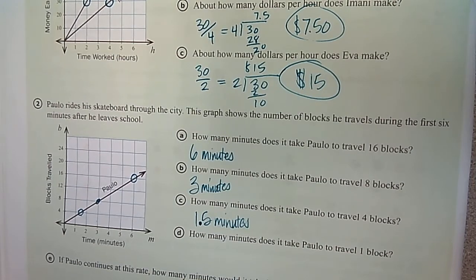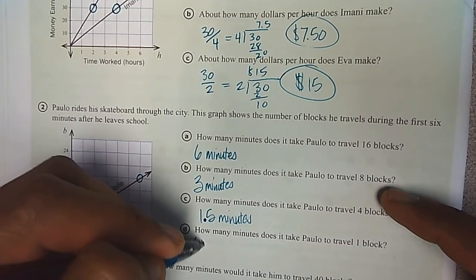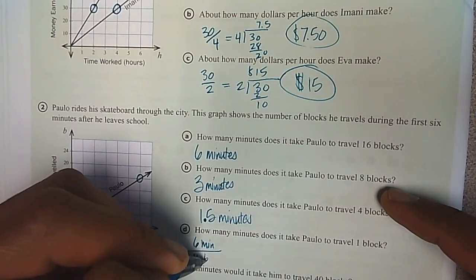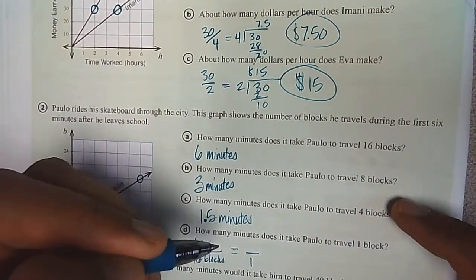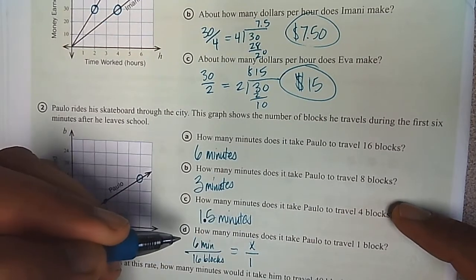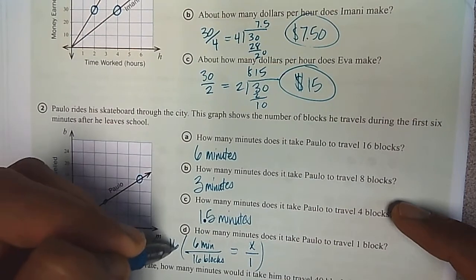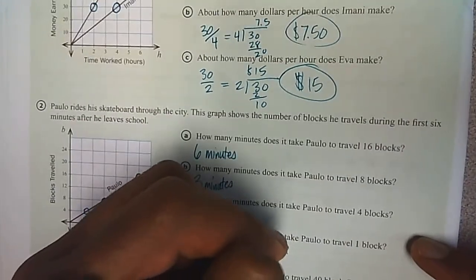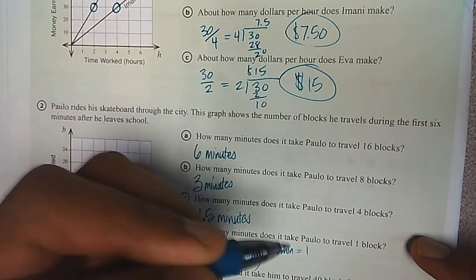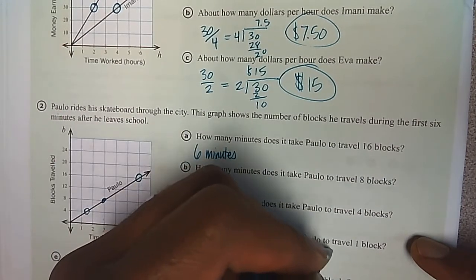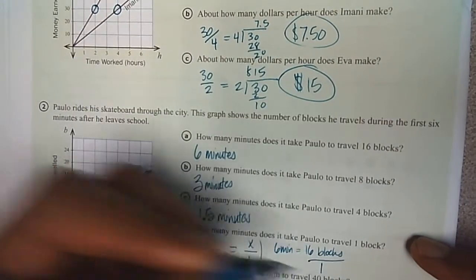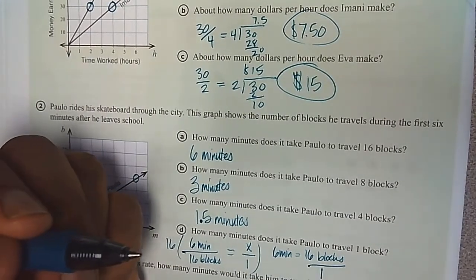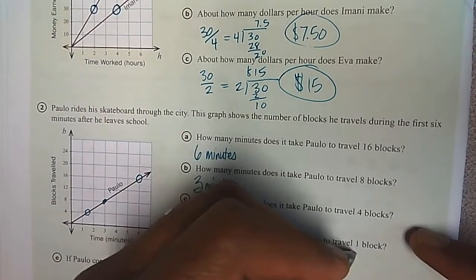I really want an accurate number. And I could guess, but I want to know. So if it takes 6 minutes for 16 blocks, so 1 block is what? So let's use scaling to get rid of this. So 6 minutes equals 16 blocks.